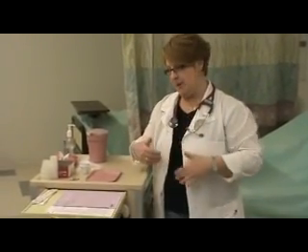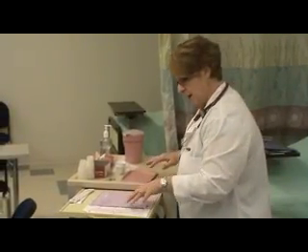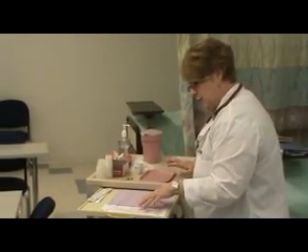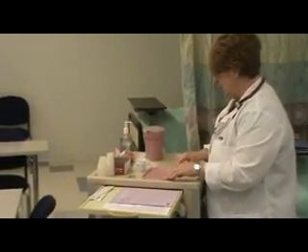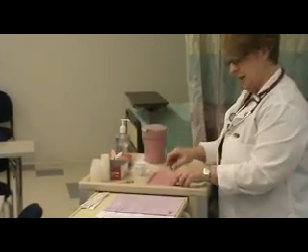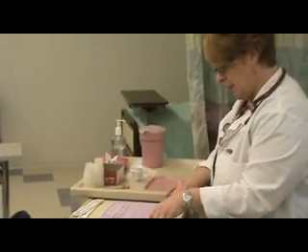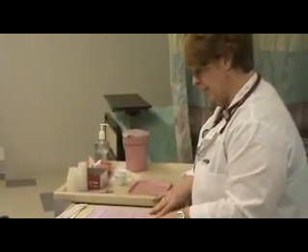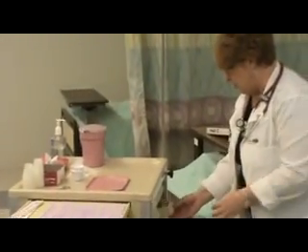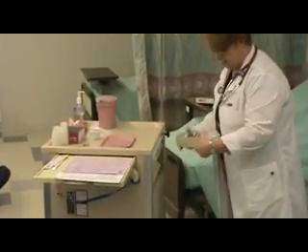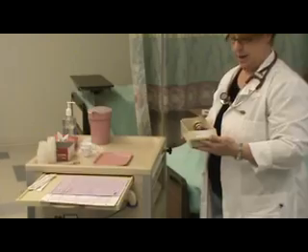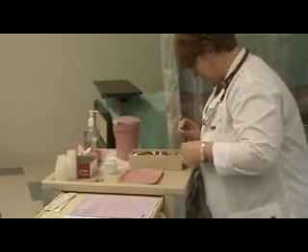So now, here I am at the med cart with my MAR, my cups, my tray, and I've got water for diluting the medications. So now I'm ready to pull the medications. Remember, I'm dealing with Mr. Francois Baptiste. I've pulled his tray. I'm going to take a look at what I need.